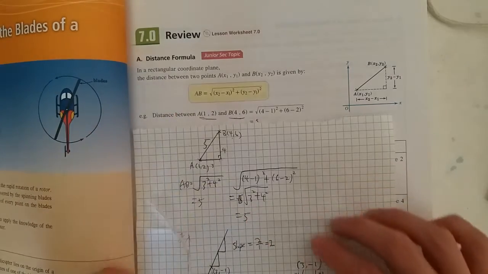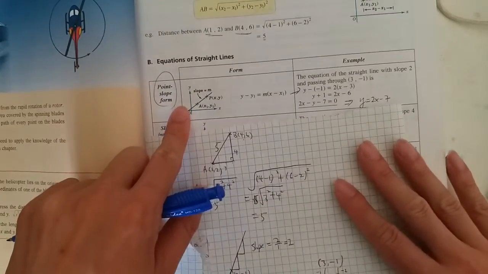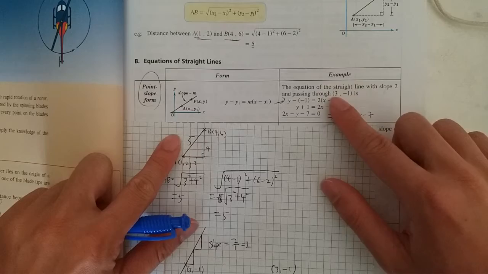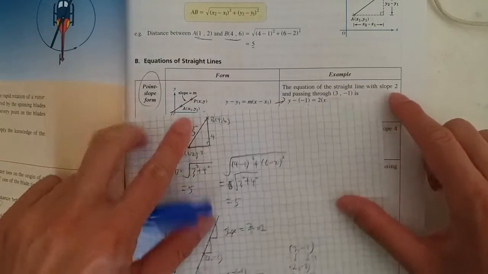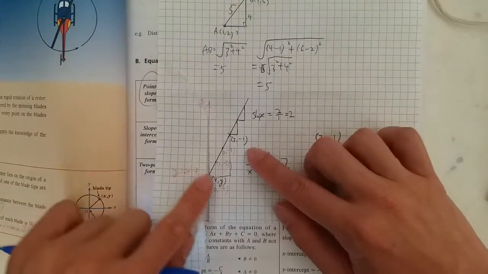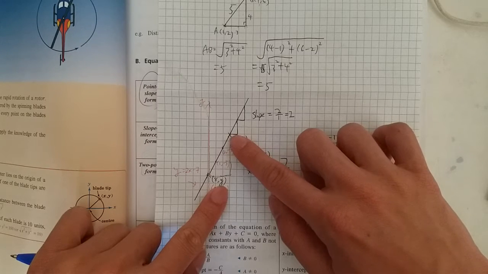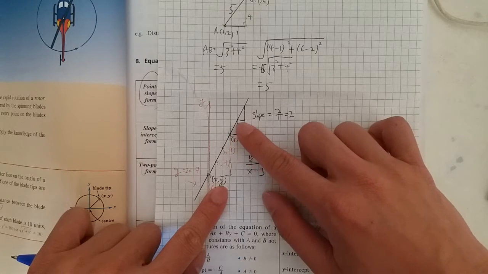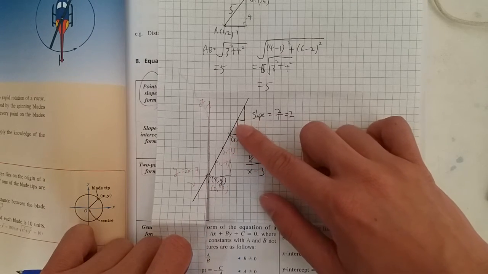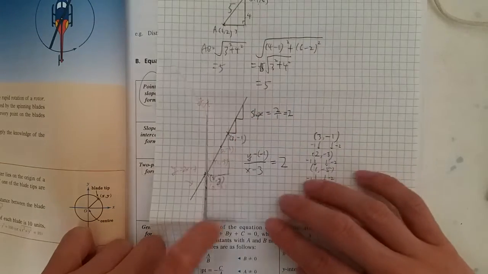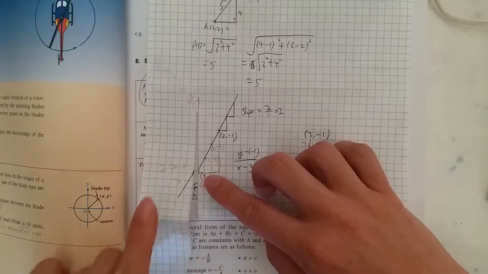This is the distance formula. And for this one, point-slope form, you learned it in Form 4. A point (3, -1) and the slope is 2. I draw it here. Every point, this (3, -1) for example, slope is 2. That means when x increases by 1, left to right 1 unit, you go up by 2 units. Left to right 1 unit, up 2 units, like this. This is slope 2. And I let a random point (x, y).